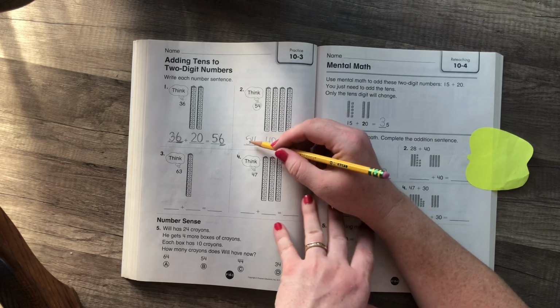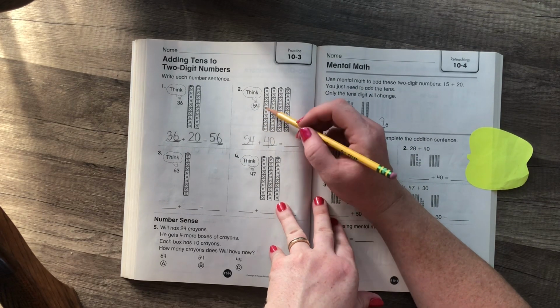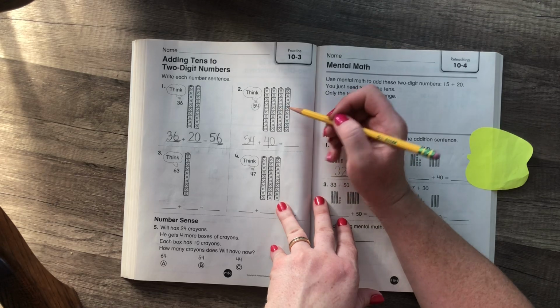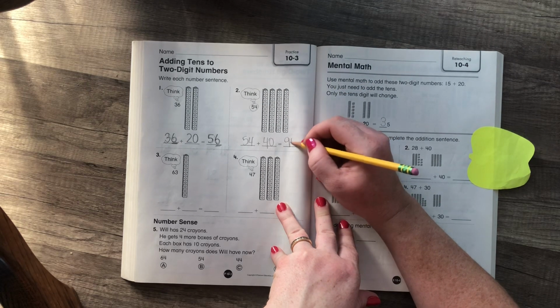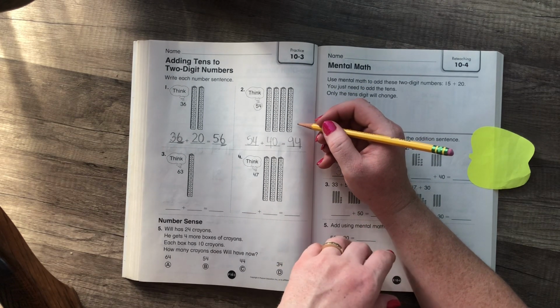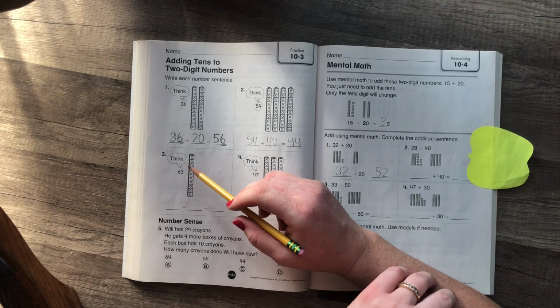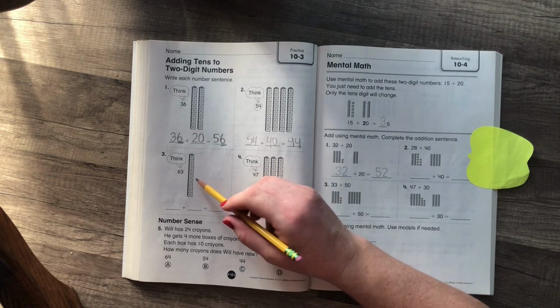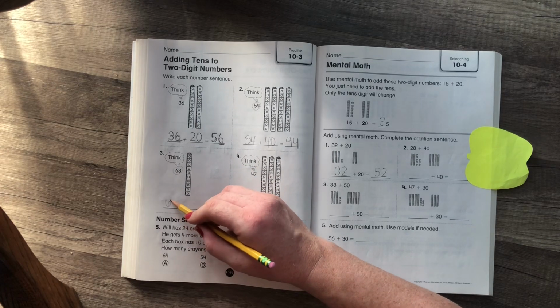All right, 54 plus 40, so we can go 54, 64, 74, 84, 94. Fantastic job.